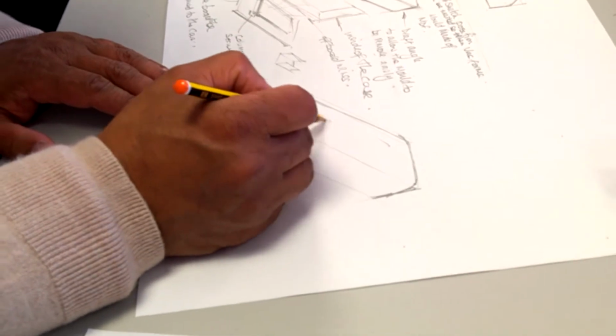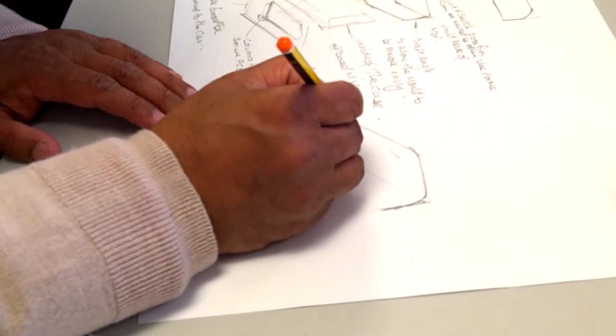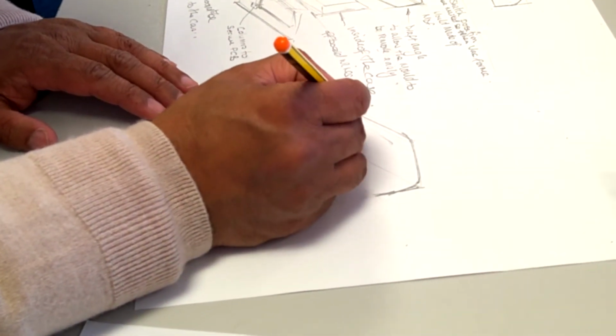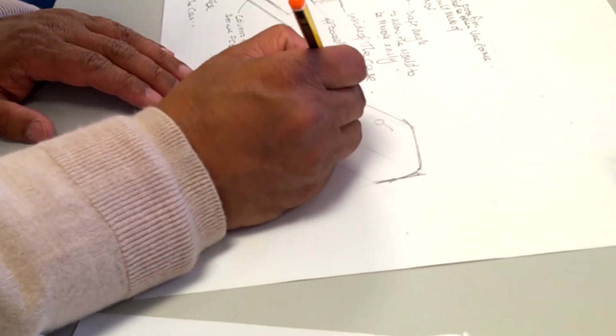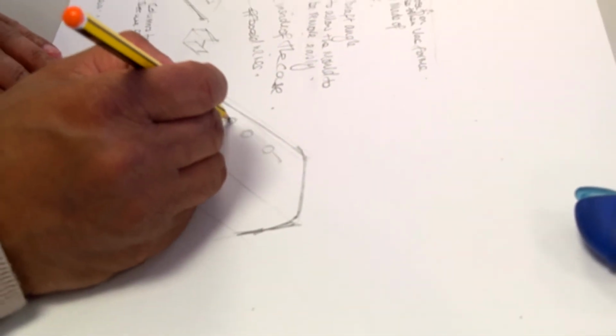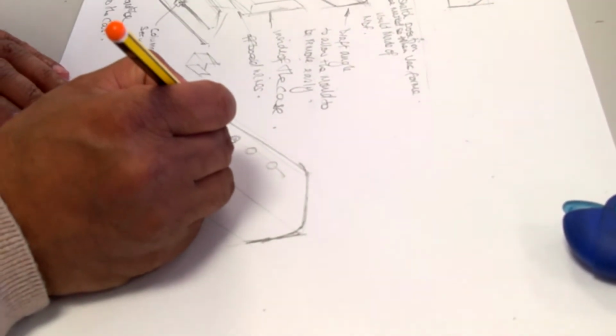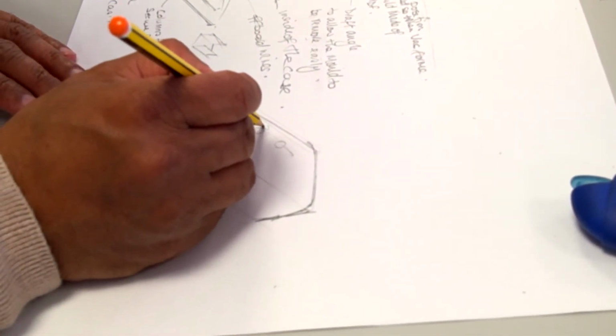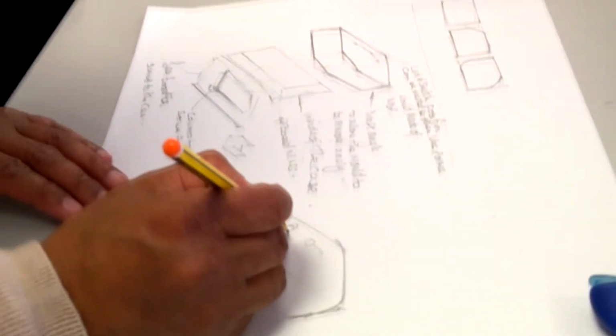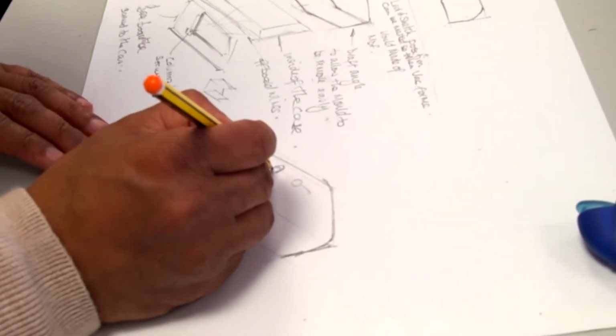How am I going to put on the LEDs? I've already got it marked there. So the LEDs would be like this, circle, circle, circle, and then put another bit of a circle to make it look 3D.